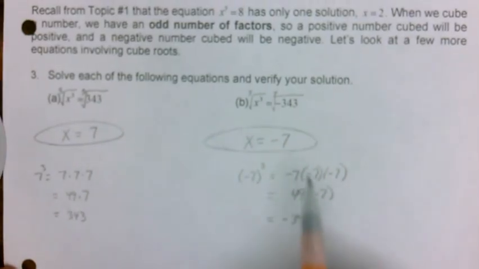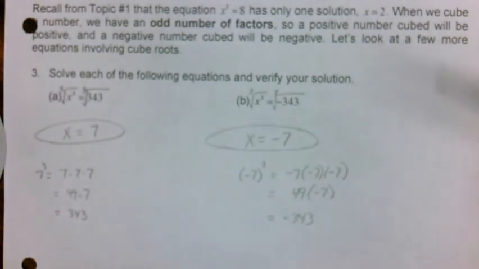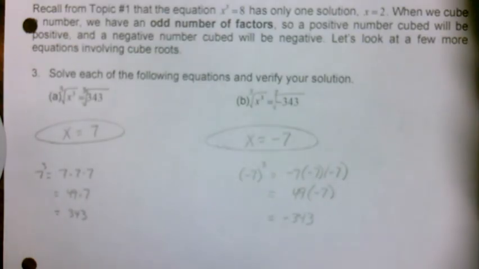So again, there's just one answer to this equation, where I had to take the cube root to get the answer. When you take the cube root, there's going to be one answer, but when you take a square root, there's going to be two answers.